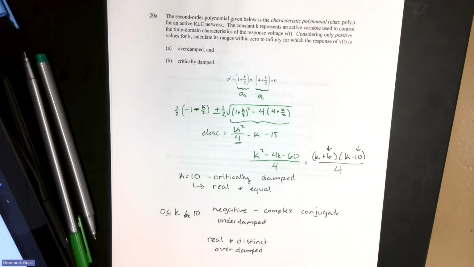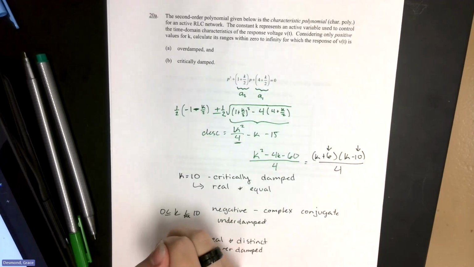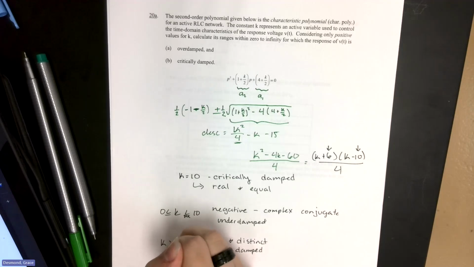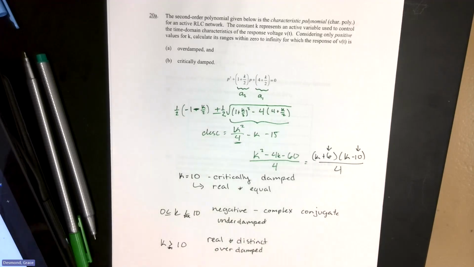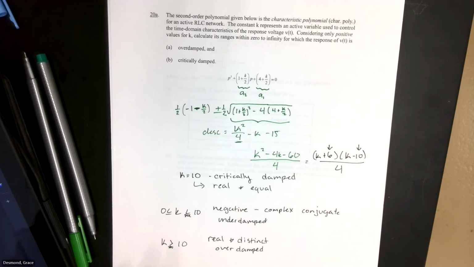They can be different a lot of the time. So pretty much anything greater than 10 is going to be overdamped. So that's actually all you need to do for this question. Since it is real, it's only positive.